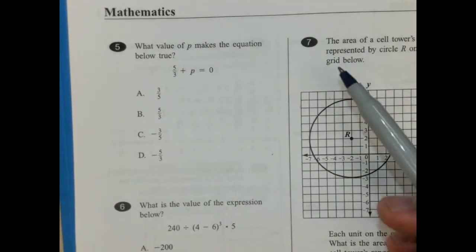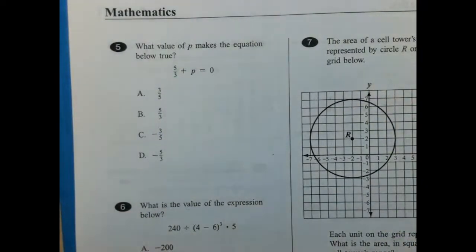number 5. What value of P makes the equation below true?